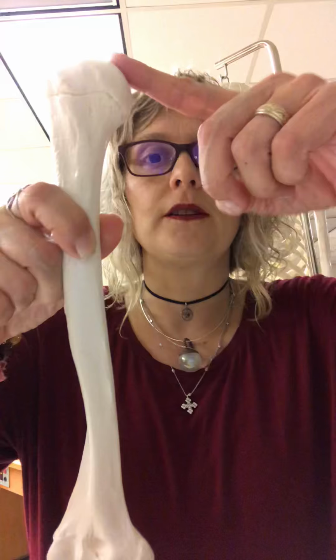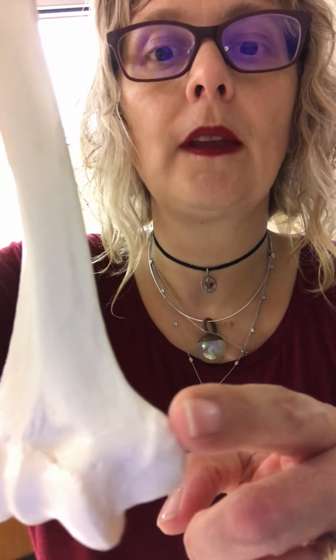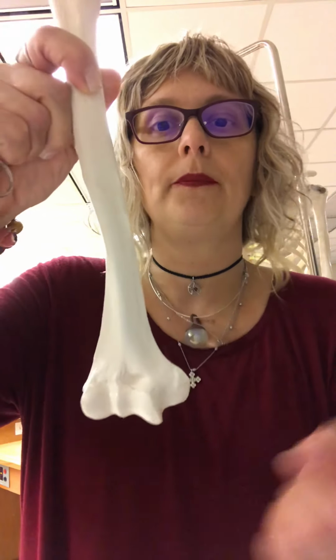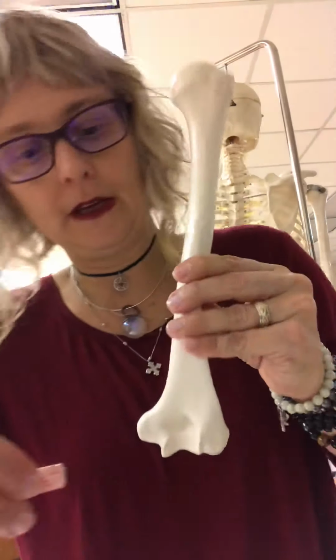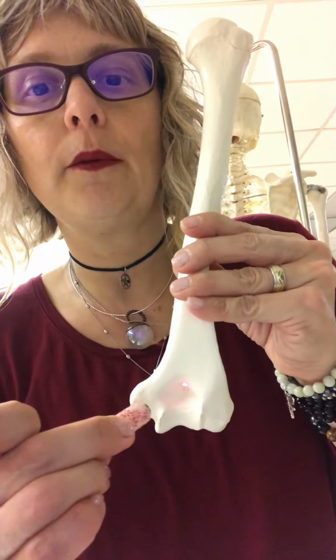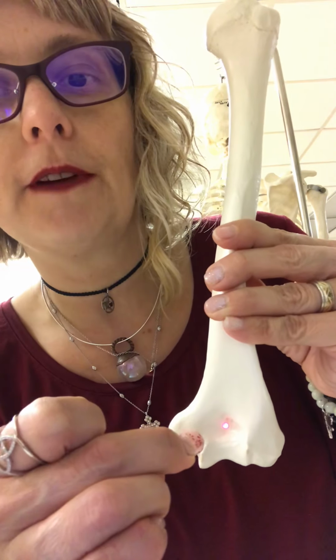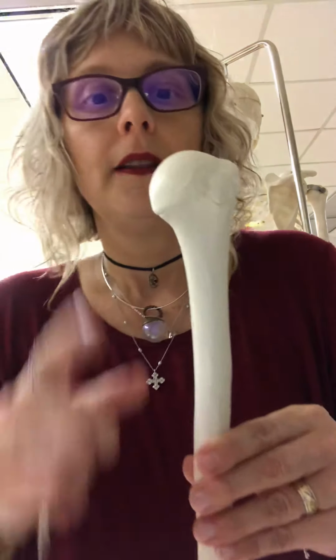Medial epicondyle, because there's the medial head. Medial epicondyle right here, and therefore this is going to be the trochlea. Now let's take a look at the posterior aspect of the humerus. With my little pointer, you can see right there is the Olecranon Fossa. There's the medial head.